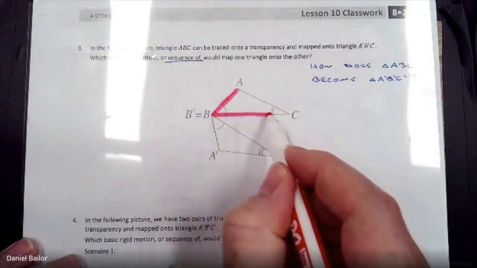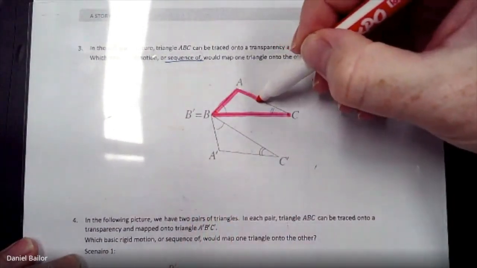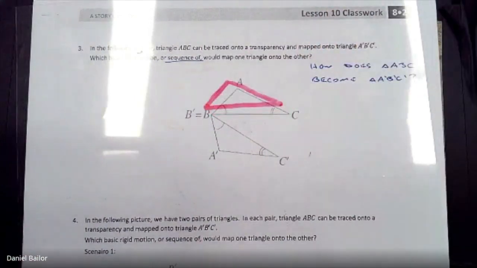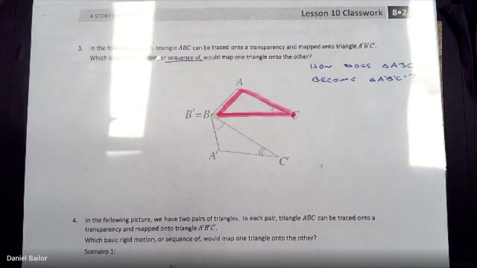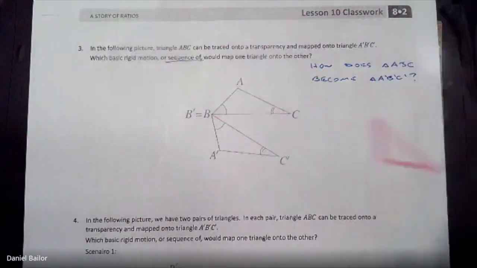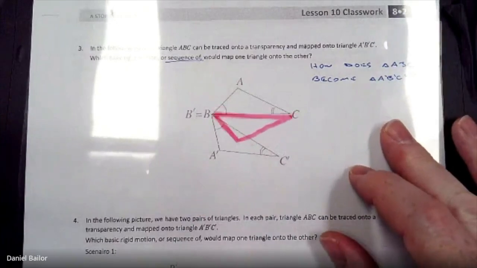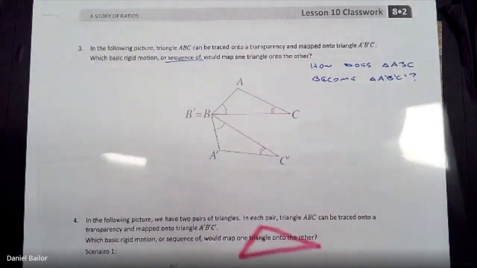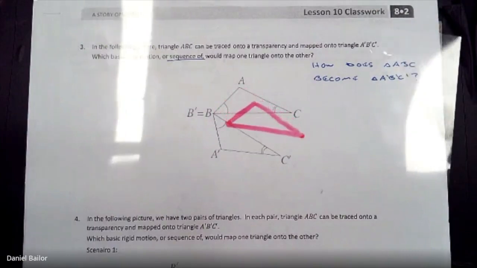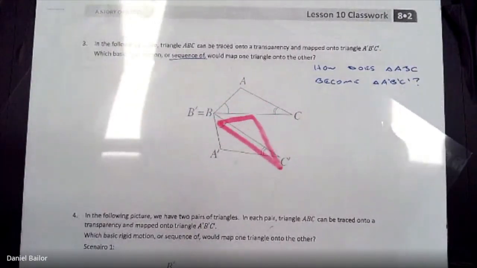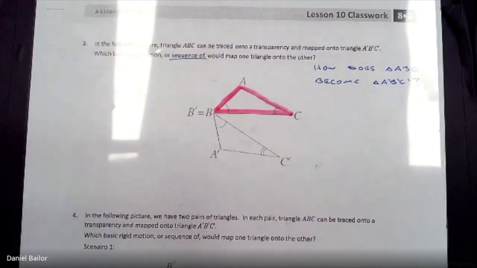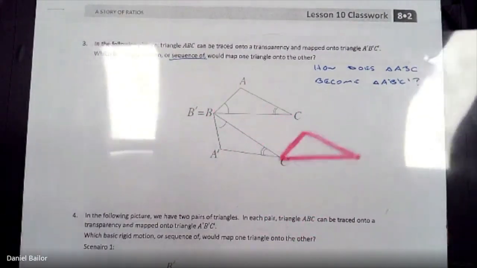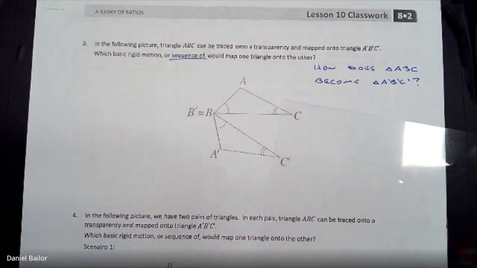Because I'm going to trace the original triangle ABC. And now a slide won't do it, does not match. A flip won't do it, does not match. And a spin won't do it, does not match. So it has to be some kind of combination. Now, looking at this, you can see some clues about what to do.